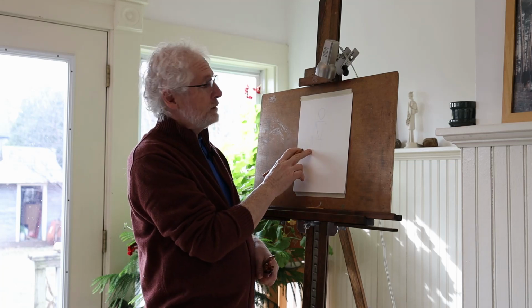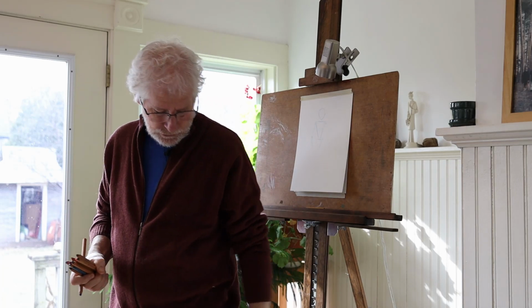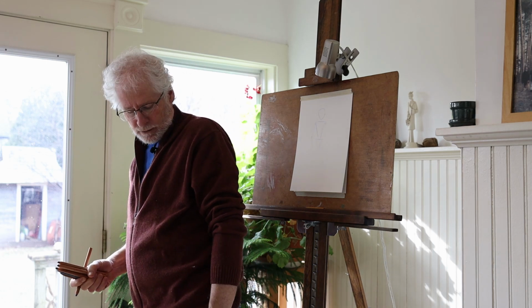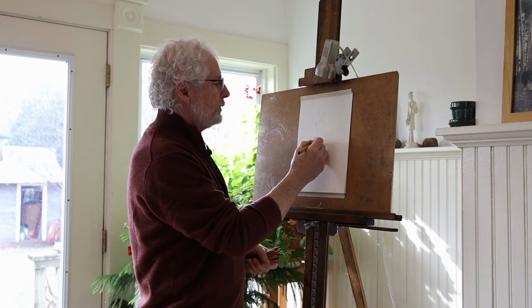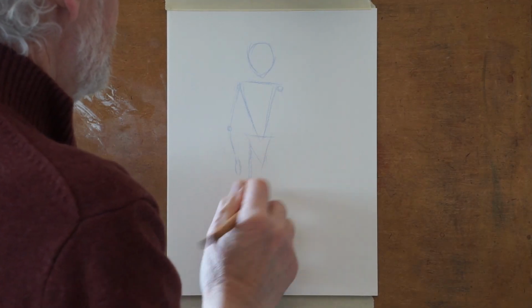Now this looks way too long for your arm, but your arm goes from your shoulder, I don't know if you can see down here, down to the calf on your leg. So if your leg started here, your hand would have to go about there.